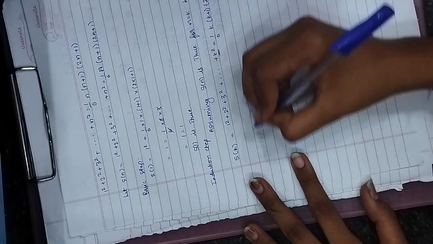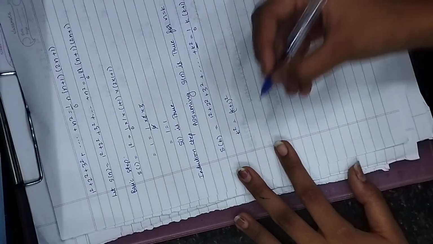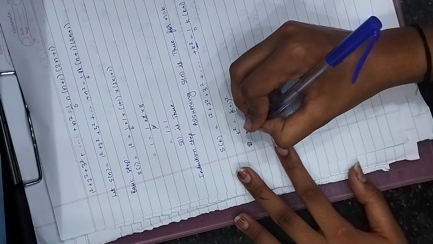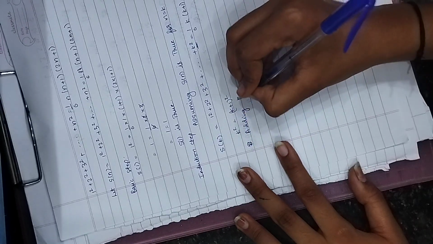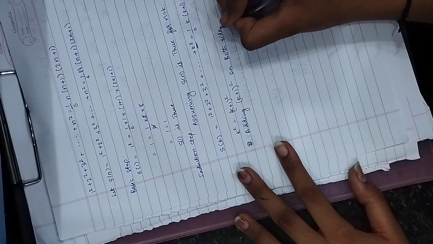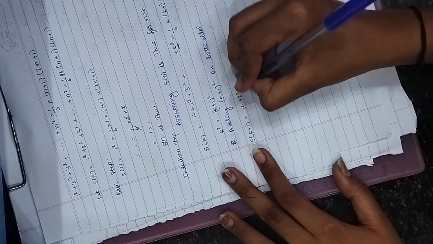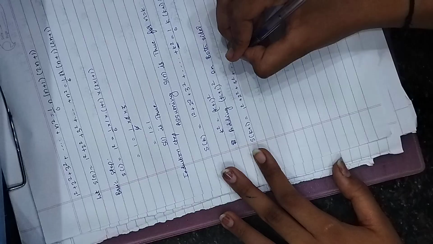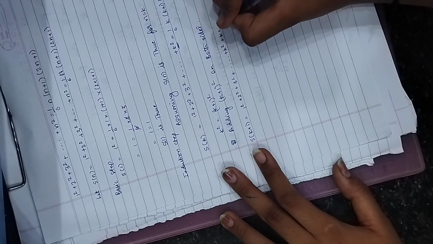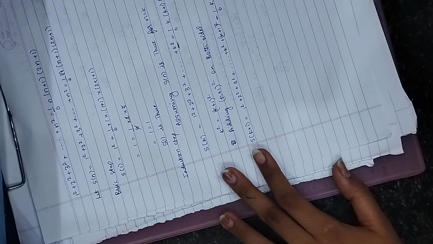Next, take this 2k plus 1 whole square now. So adding k plus 1 whole square on both sides. S of k plus 1 is equal to 1 square plus 2 square plus 3 square plus k square plus k plus 1 whole square is equal to 1 by 6 k plus 1, 2k plus 1, plus k plus 1 whole square.